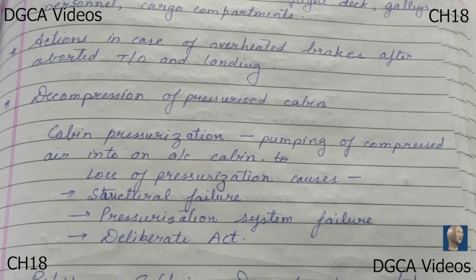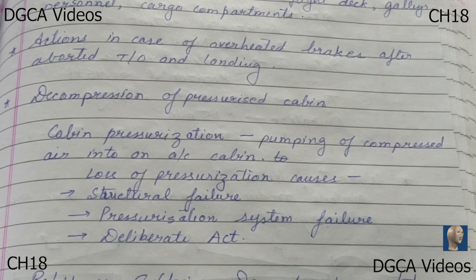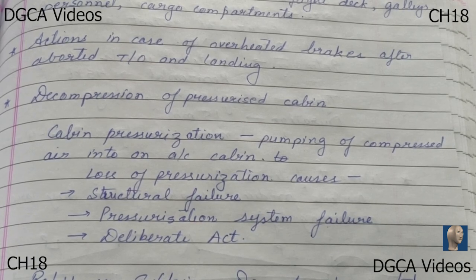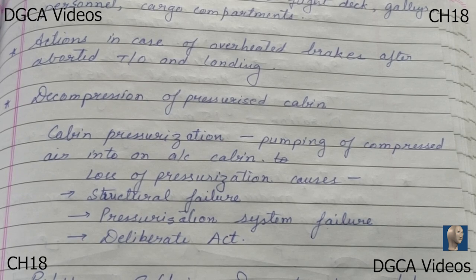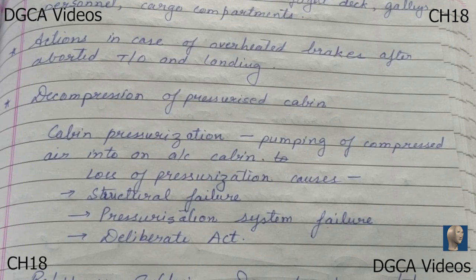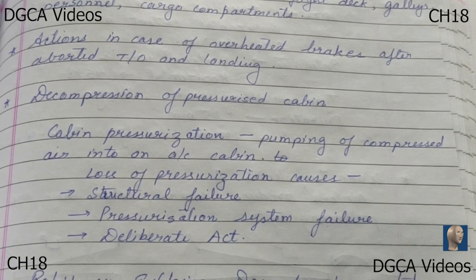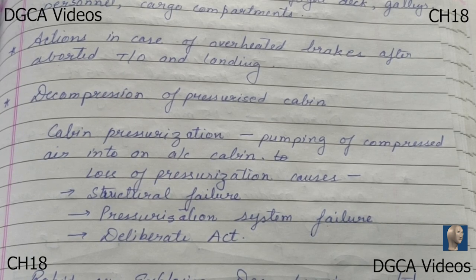There is a pressurization system inside the aircraft which maintains the proper pressure, and there are a lot of valves inside which help maintain the pressure. That can also fail, in which case the pressurization may be affected. Also some deliberate actions, such as if there is smoke in the cabin and the captain tries to take some drastic measures, can also affect the pressurization of the aircraft.